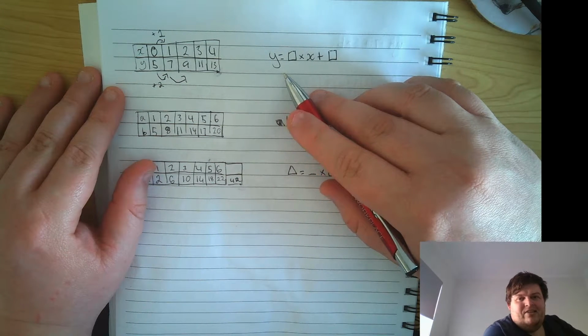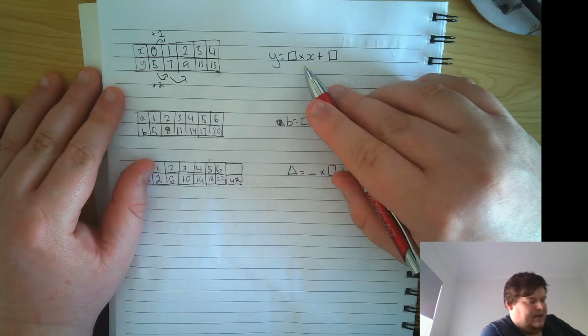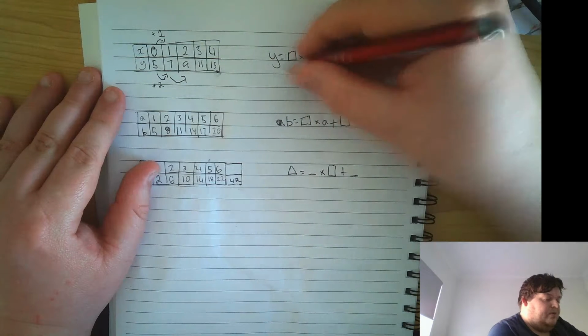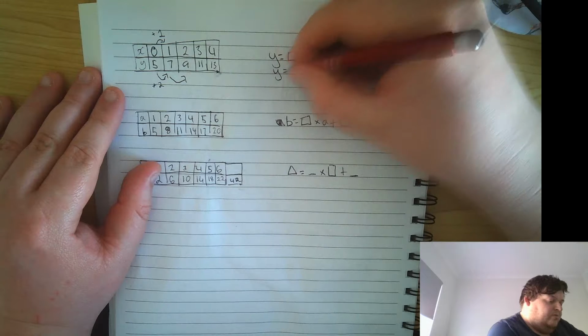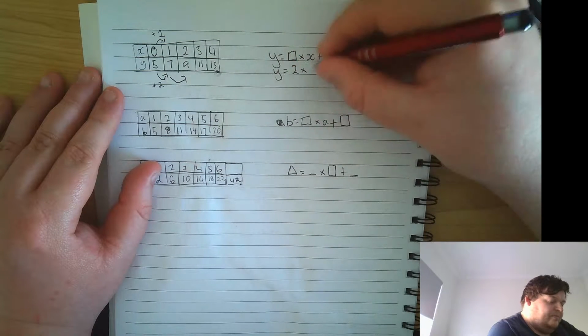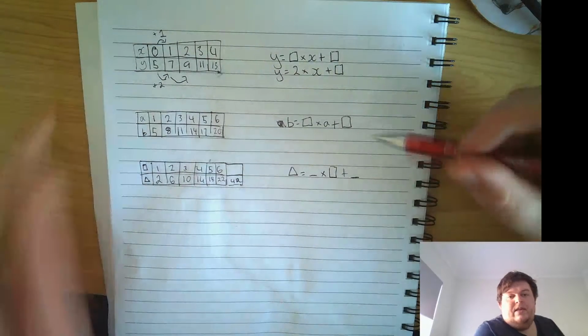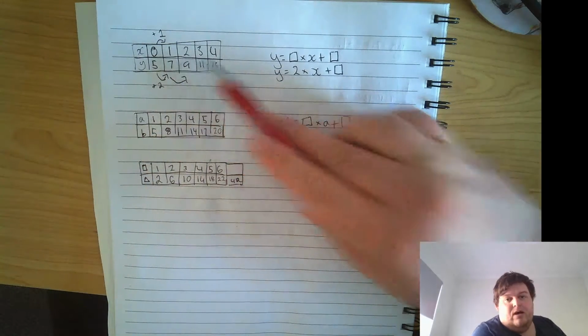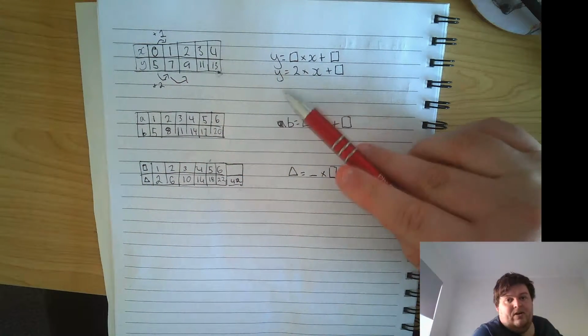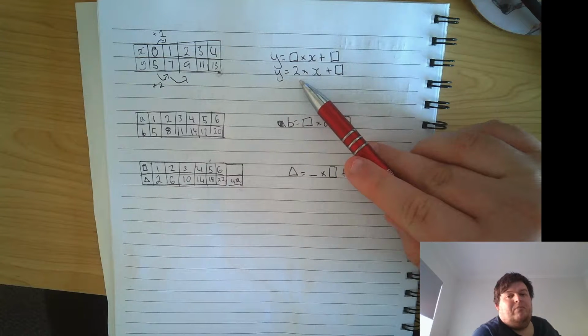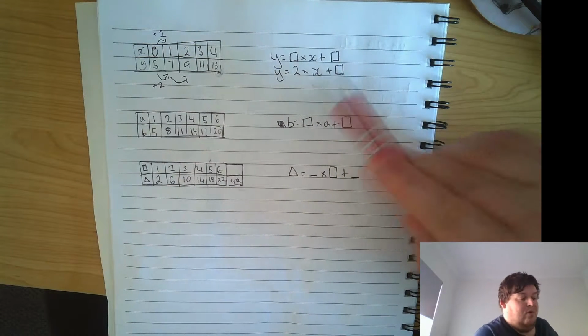That tells us that this number multiplied by that x has to be 2. So I should get y equals 2 times x plus something. That's only because if this x goes up 1, the whole answer is going up 2, therefore I'm multiplying it by an extra 2.